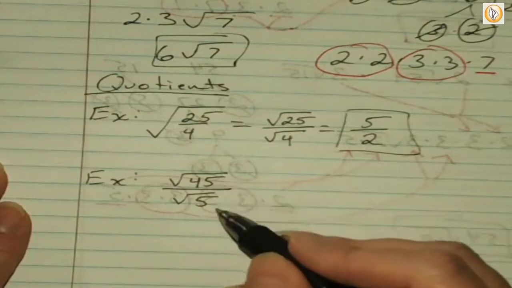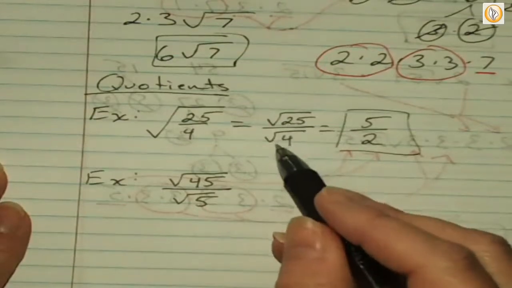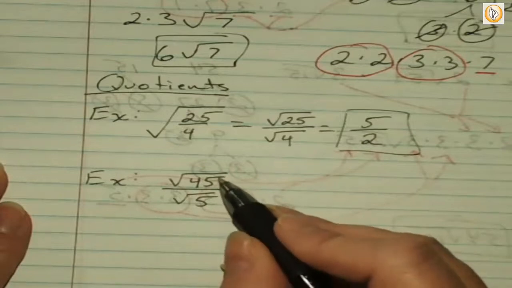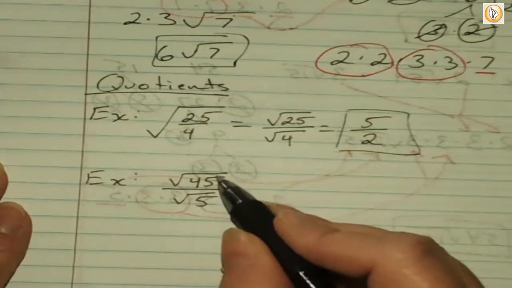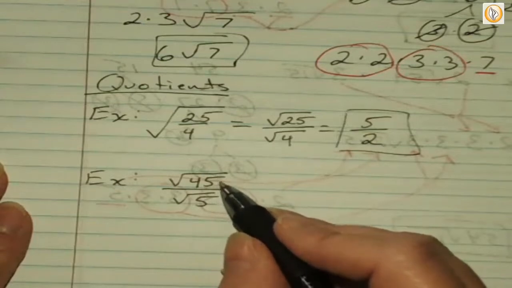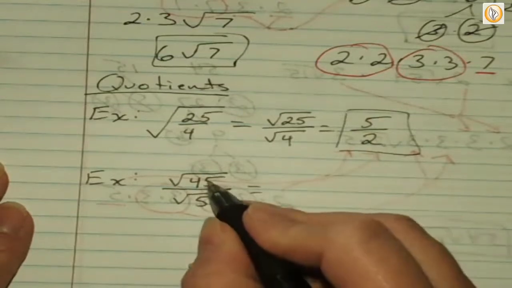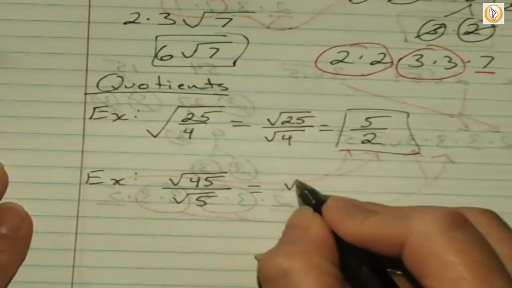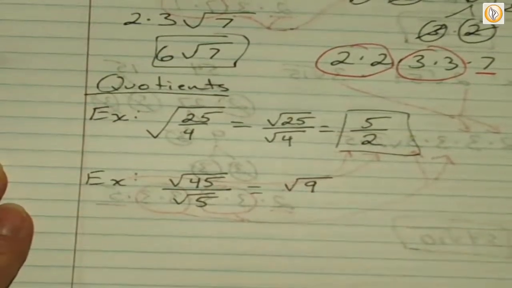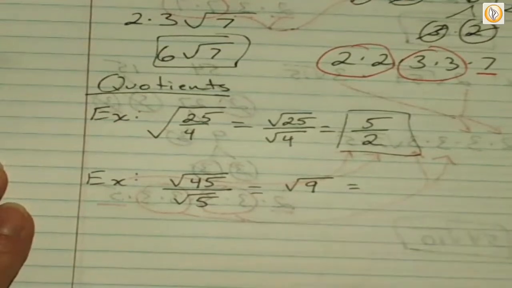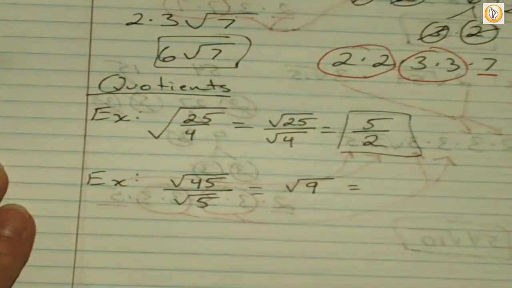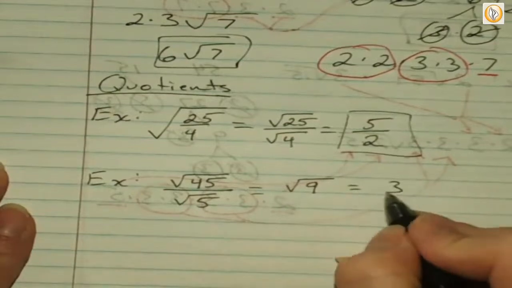But can we divide 45 by 5? How many times can 5 go into 45, Natalia? 9 times. So 45 divided by 5 is the square root of 9. Right? Do y'all all see that? Kelly, do you see this? What is the square root of 9? And there's your answer.